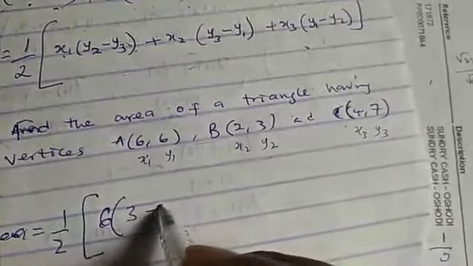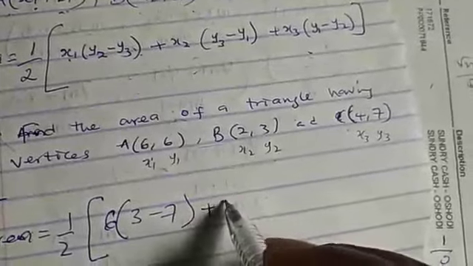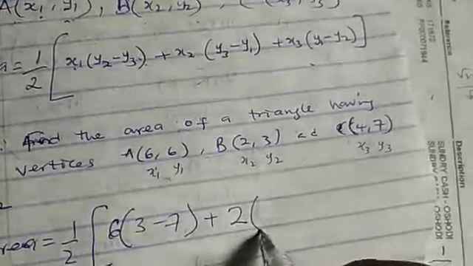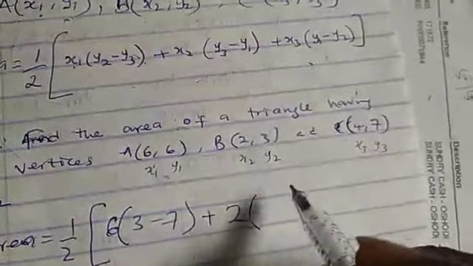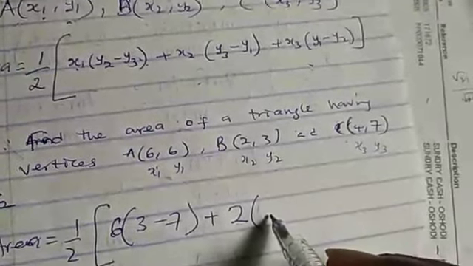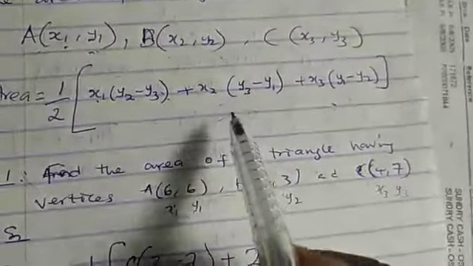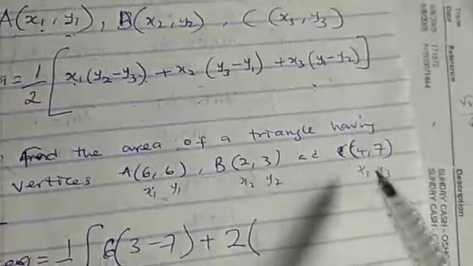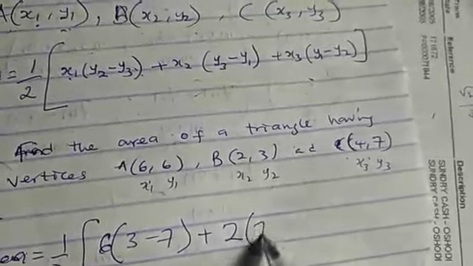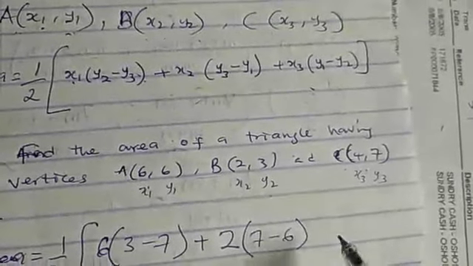That is 3 minus 7, plus our x2 is 2, so x2 into y3 minus y1, where y3 is 7, minus 6.